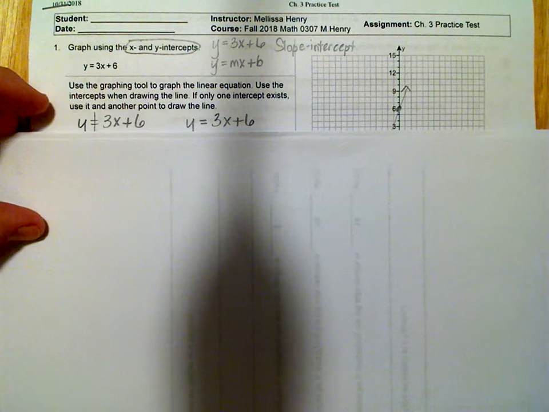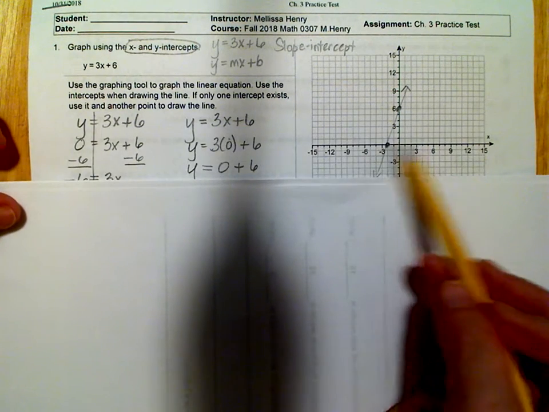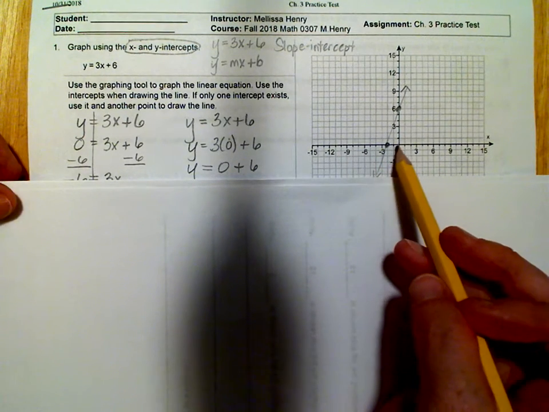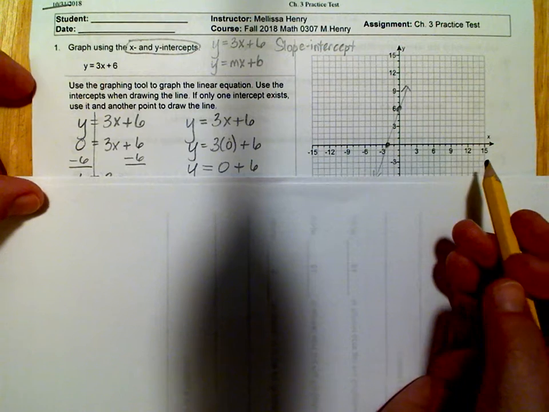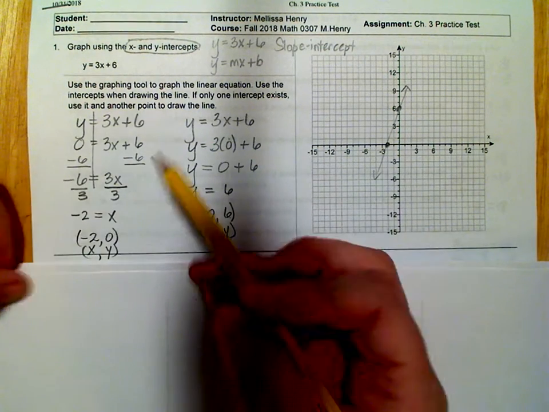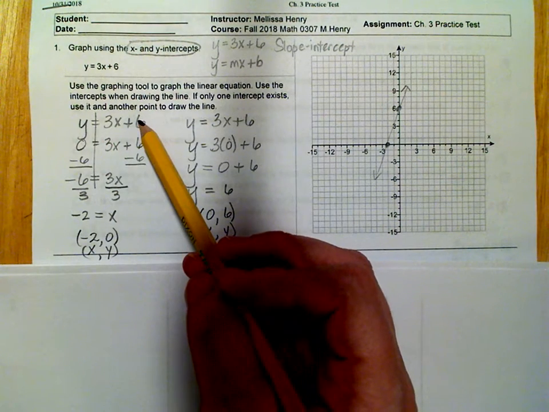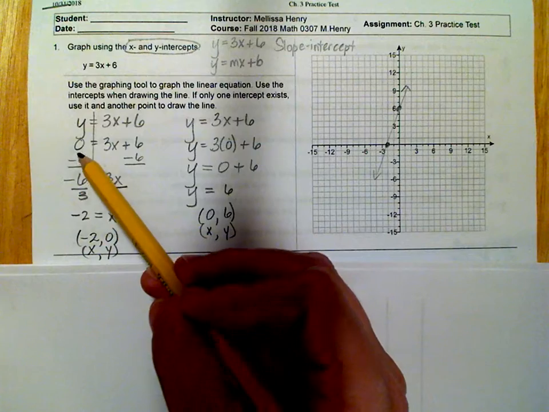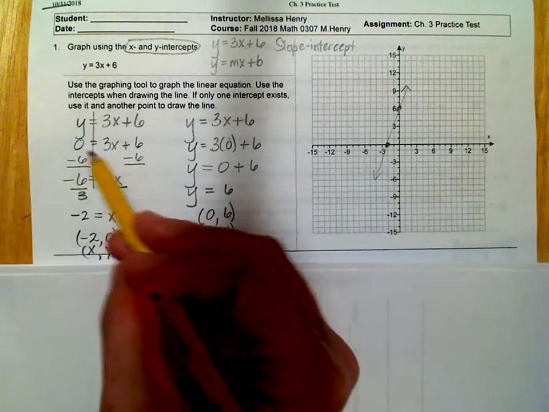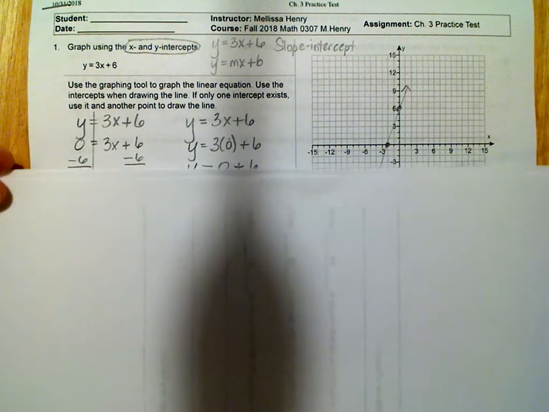If you want to find the x-intercept, we know that anytime you land on the x-axis, the x value is always going to be some number and the y value is always going to be a 0. These are the steps you would take to find the x- and y-intercepts. You write down the slope-intercept equation, and if you're looking for the x-intercept, you put a 0 in place of the y to be sure that you land on the x-axis.